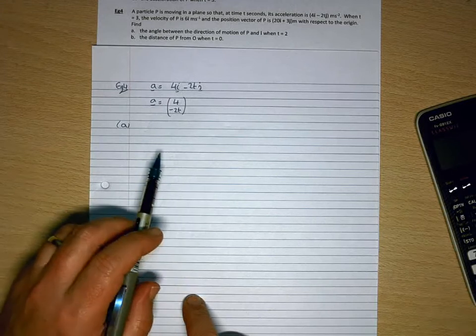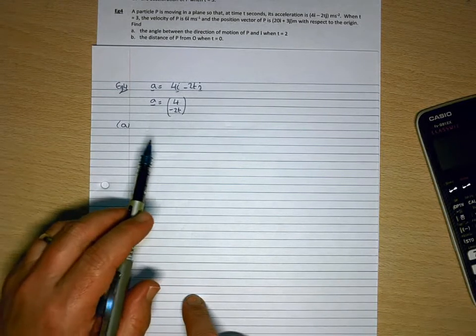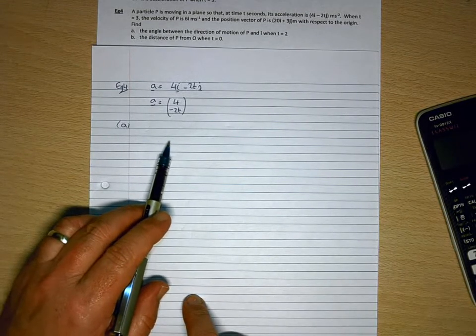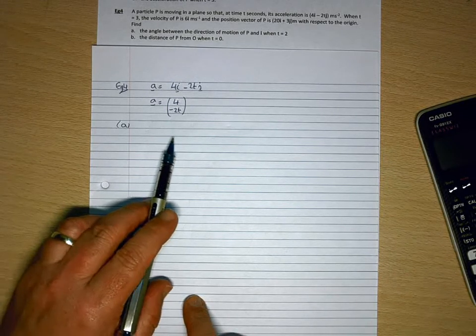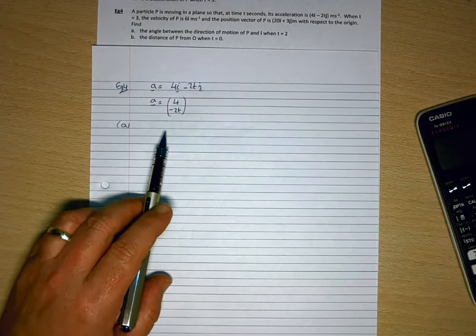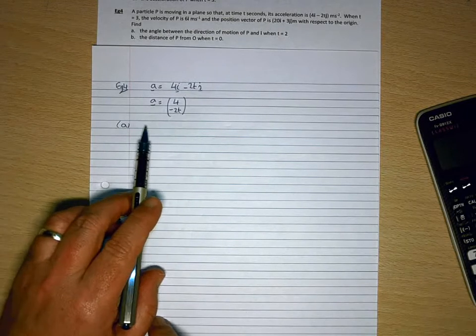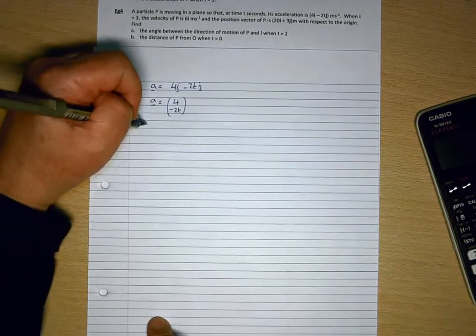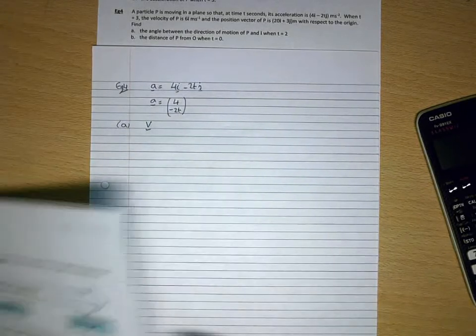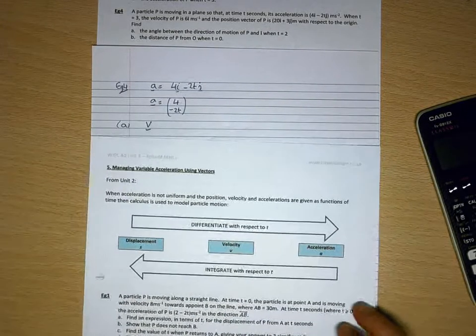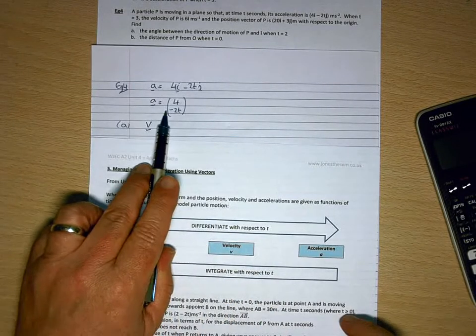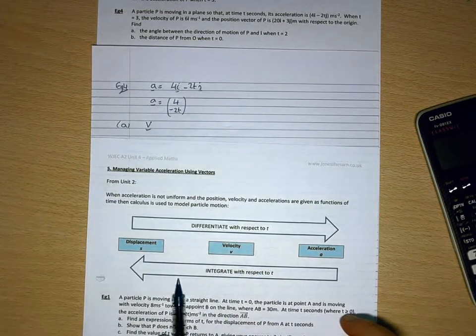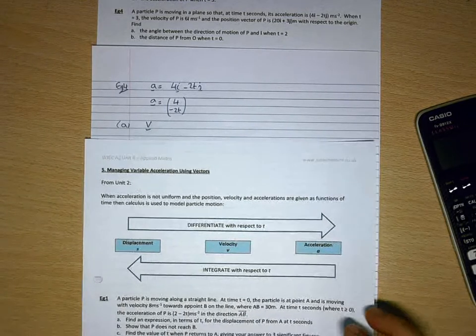So from the work that we did in projectiles, we should be able to remember that to get direction of motion you need to know its velocity in order to find that direction of travel. So I need to find v, and hopefully you can commit this to memory, or you need to commit it to memory: to go from acceleration to velocity, we need to integrate.